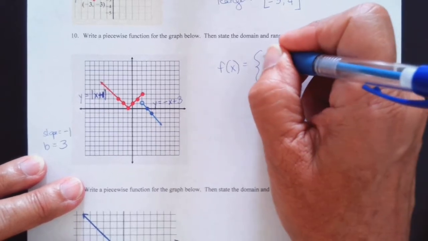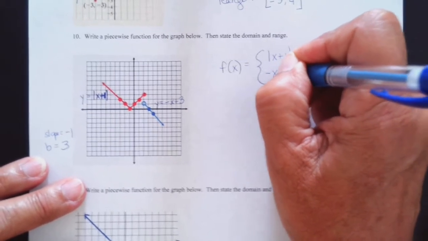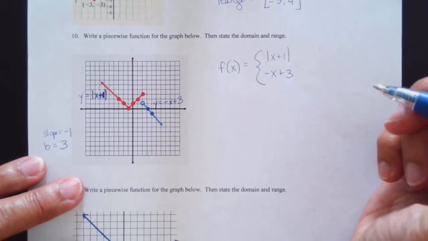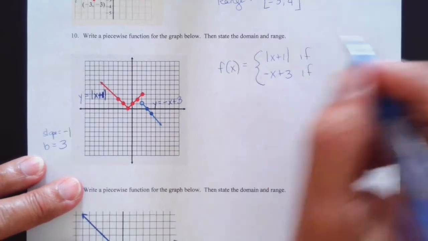2 lines again. So we're going to start with the absolute value of x plus 1, and then we'll end up with negative x plus 3. Okay? All right, so when are we using these? So now we do our x's.